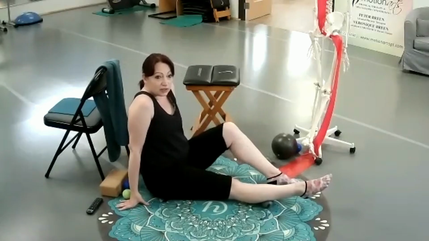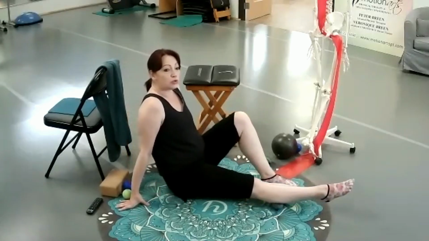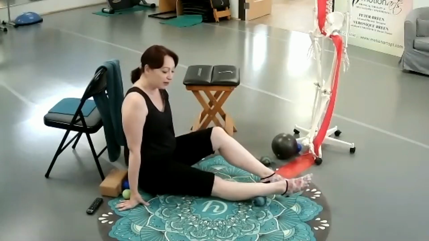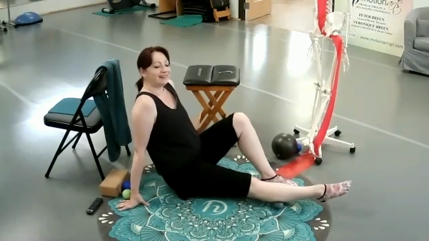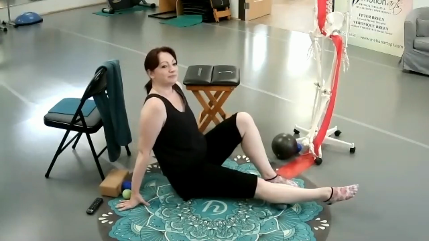You can bring yourself a little bit onto your hands if that's comfortable enough. So you can roll towards the knee crease, but we're not going into the knee. And then maybe all the way towards the Achilles. And we just roll along that back line of the calf muscle.